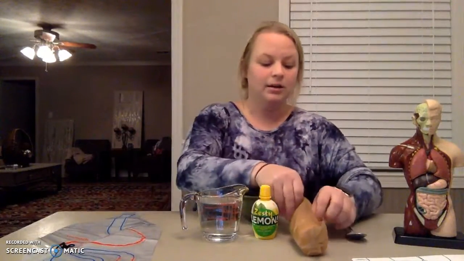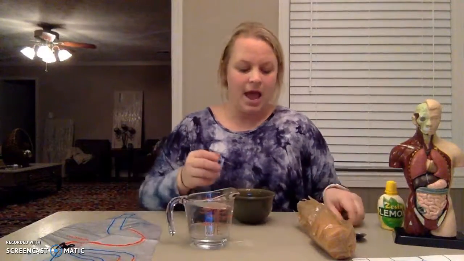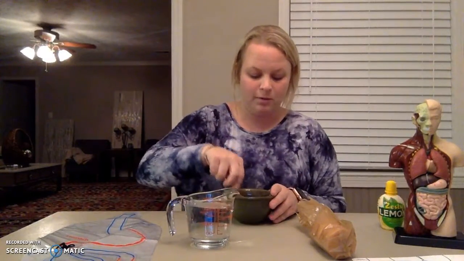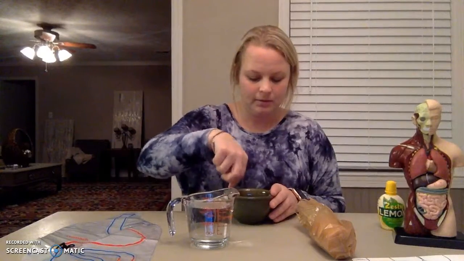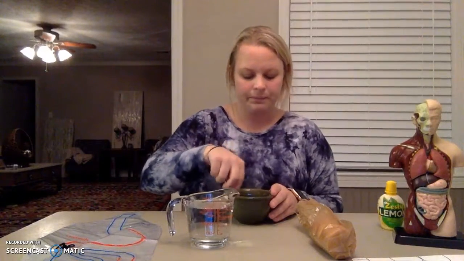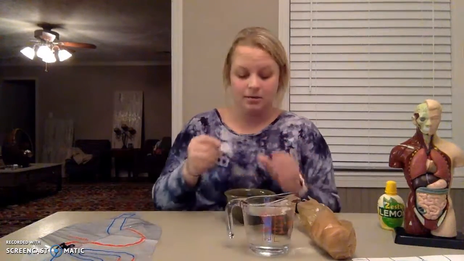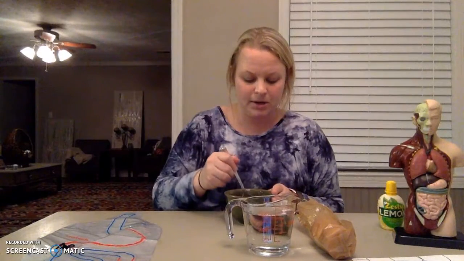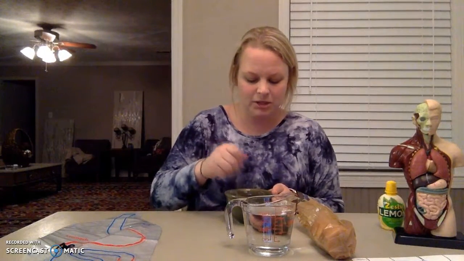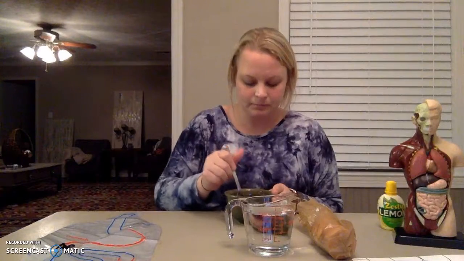So I'm going to get a cracker and I'm going to put it into my bowl. Okay. I'm going to mush it up a little bit with my spoon. And I'm going to add a little bit of water. This is to act like the saliva that is in our mouth. I'm going to mix it up good and just to make sure.